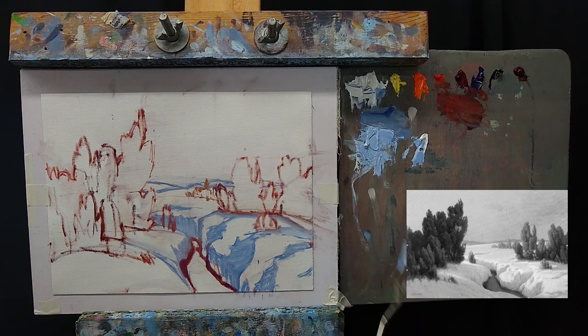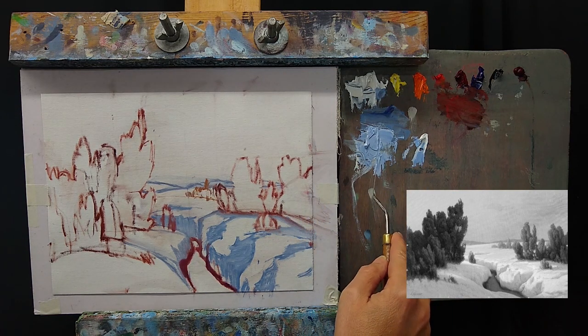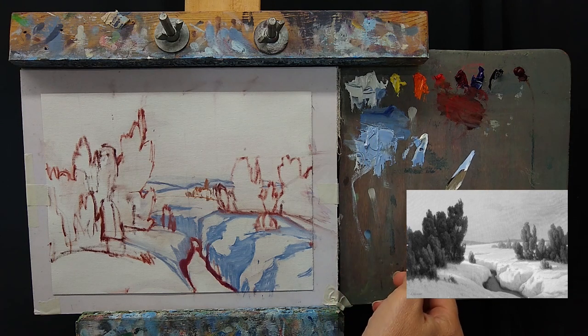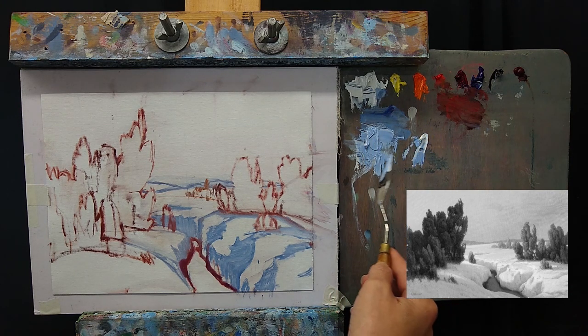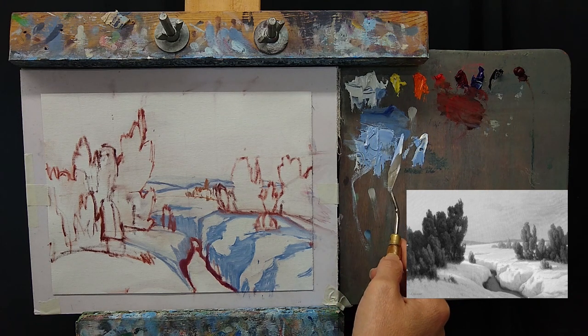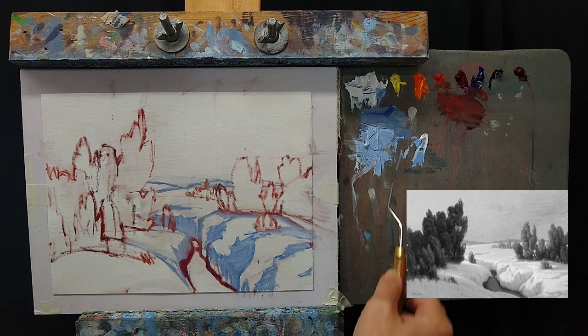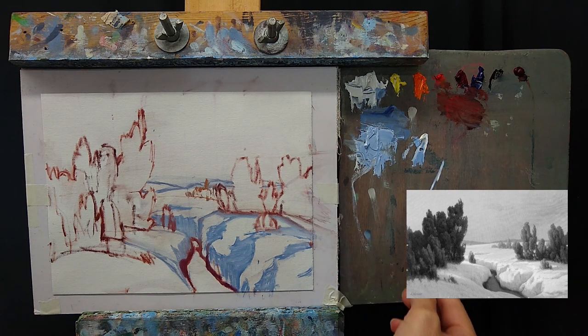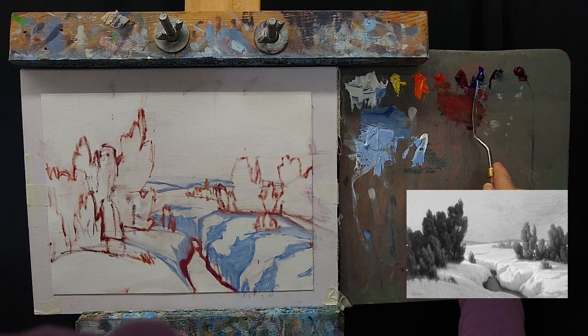Right now I'm mixing titanium white and ultramarine blue as a starting point. And to determine how dark or light to go first, it's good to have your lightest and darkest values determined. So I will make a small mixture of darks for the trees.